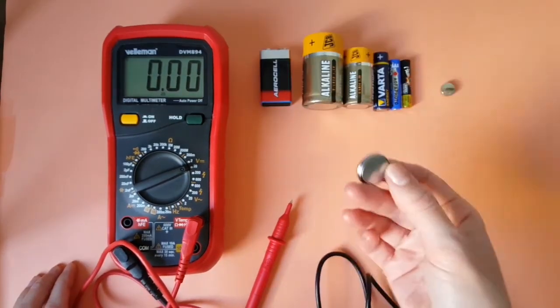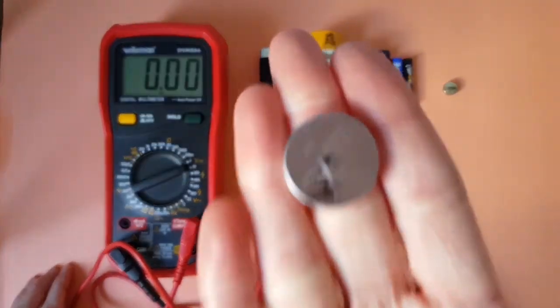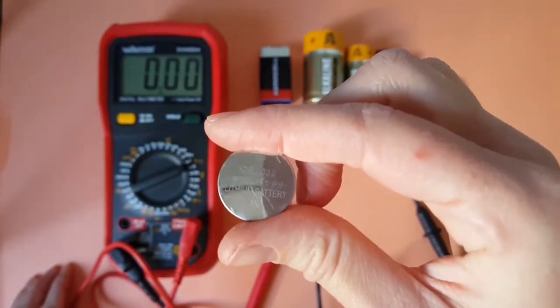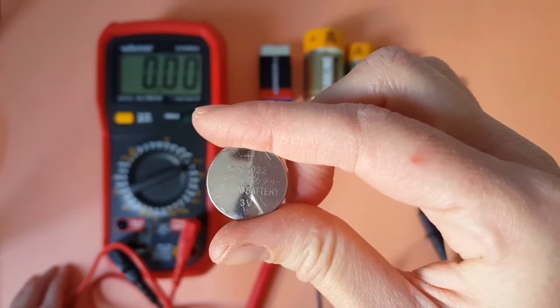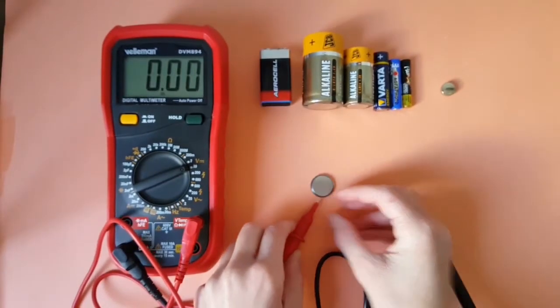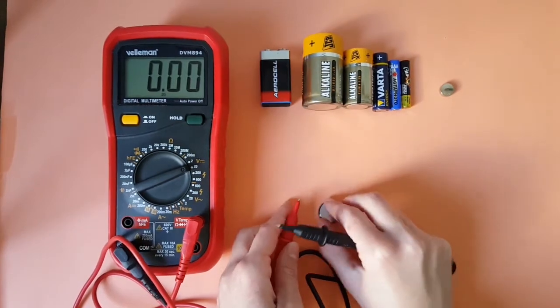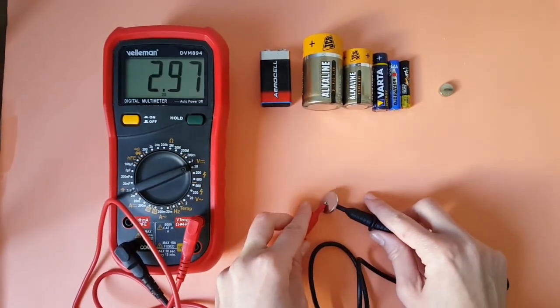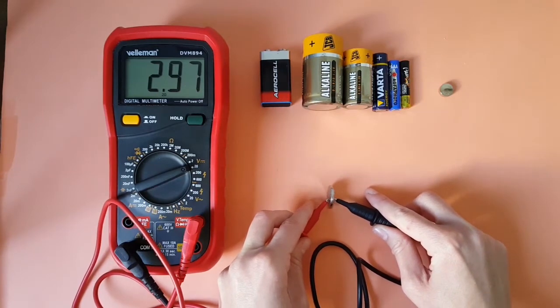Now let's check how many volts this 3-volt cell has now during its time of usage. So the red probe on the flat side, which is the positive side, and the black probe on the textured side.